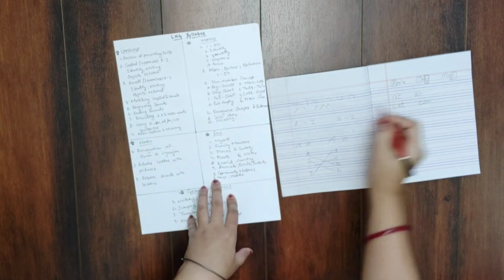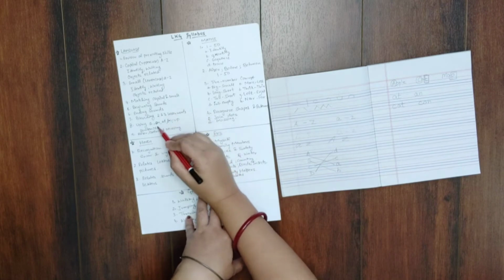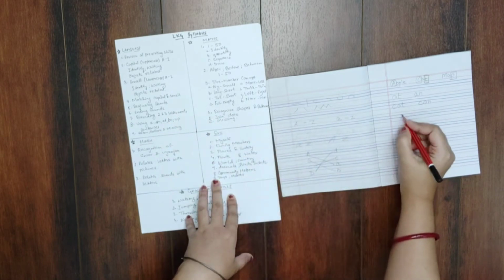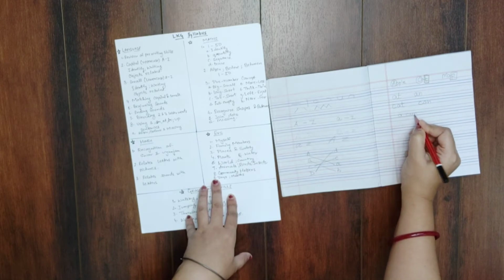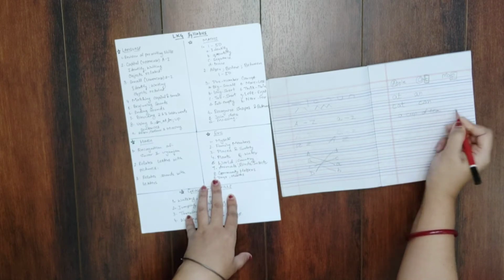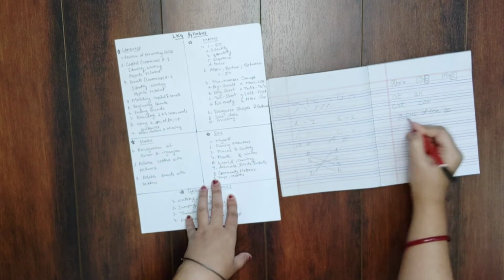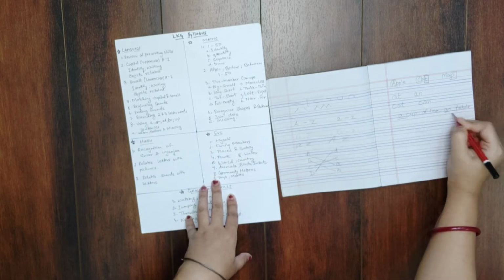Now is using a, an, at, in, up. So the pen is in the pen stand. The apple is on the table. This sort of things they should be able to use when they are framing any sentences.